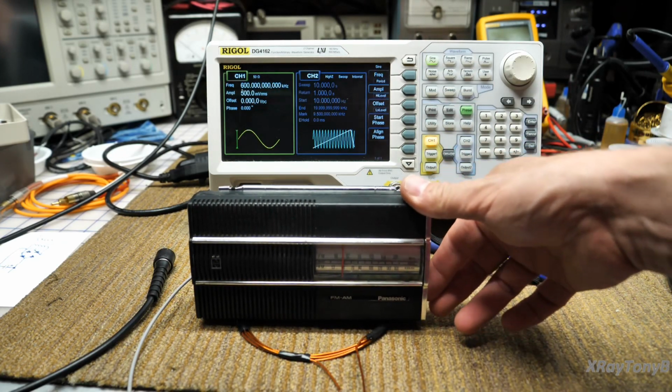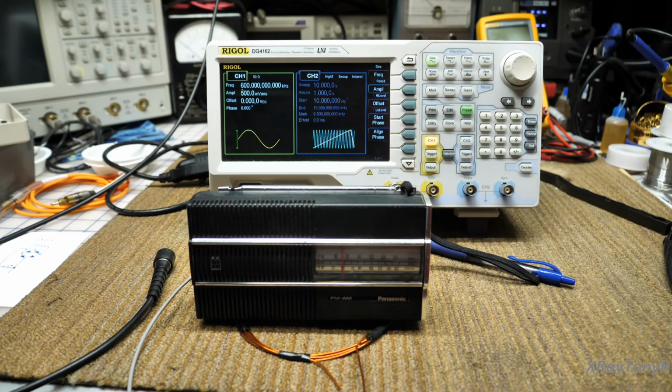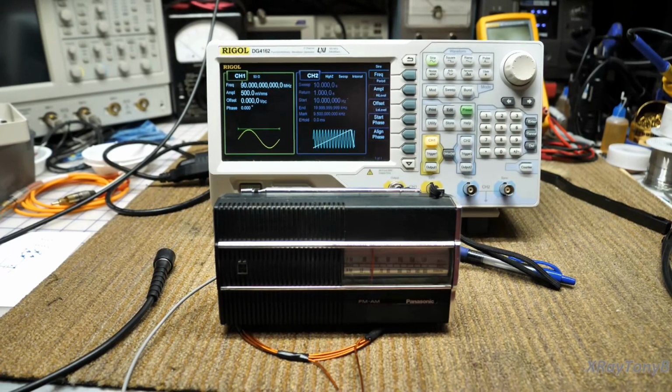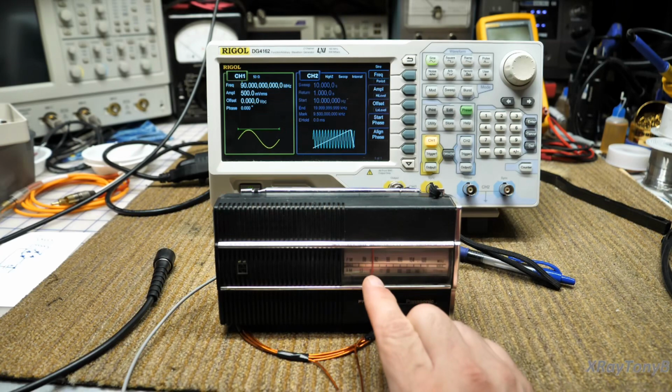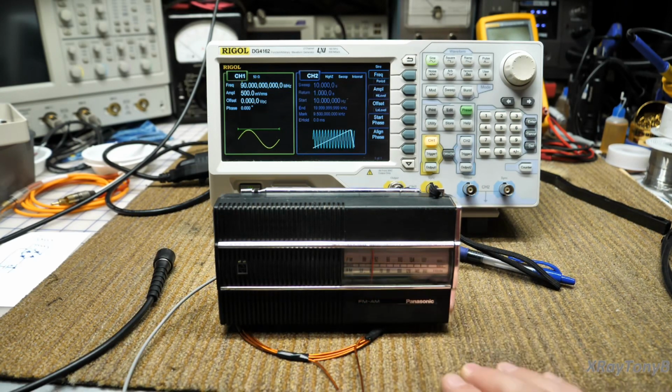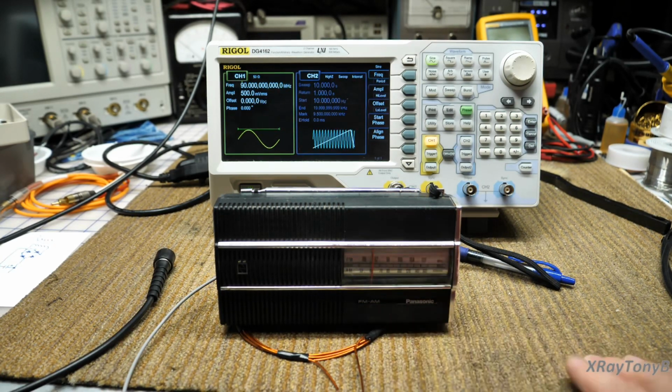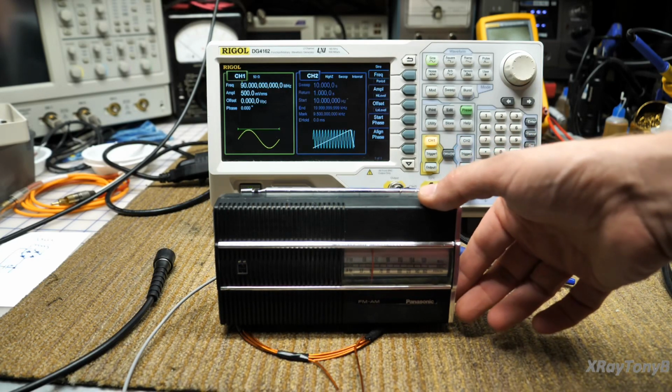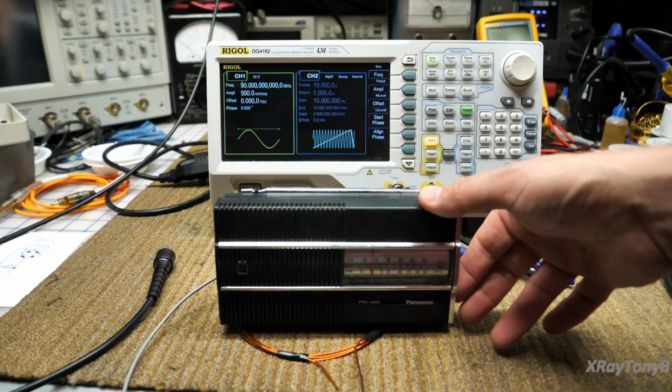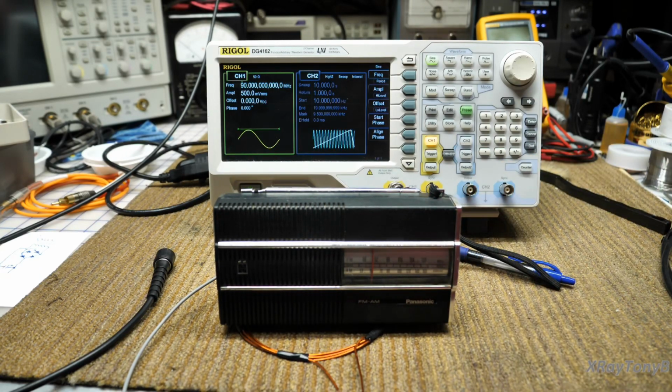Okay, let's try something else now. Let's try FM. Okay, I now have the radio set to FM, and it's tuned right about to 90 megahertz. The dial accuracy needs to be adjusted on this a wee little bit. And if I turn it up, you can hear it's already trying to receive a station outside.